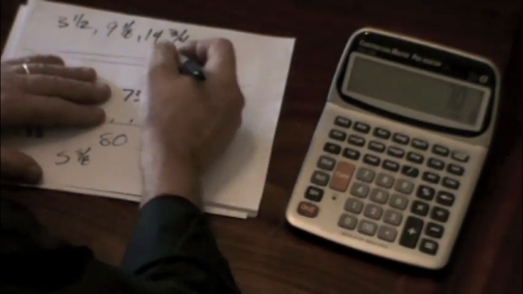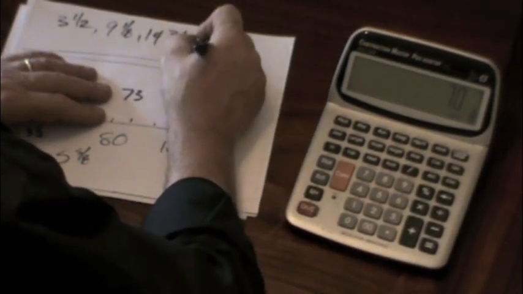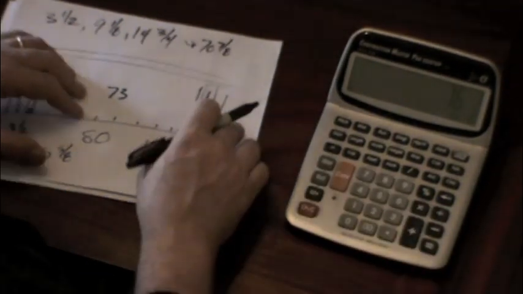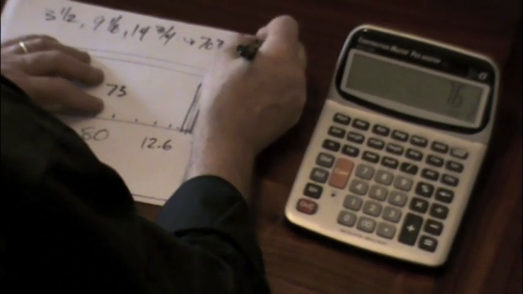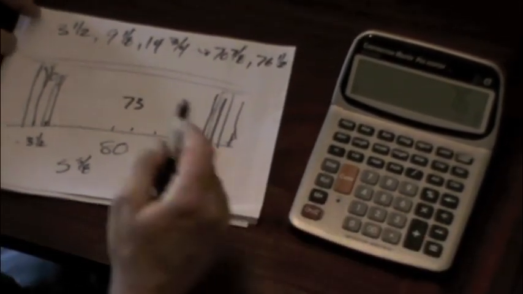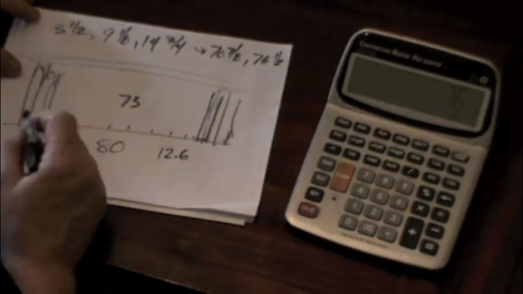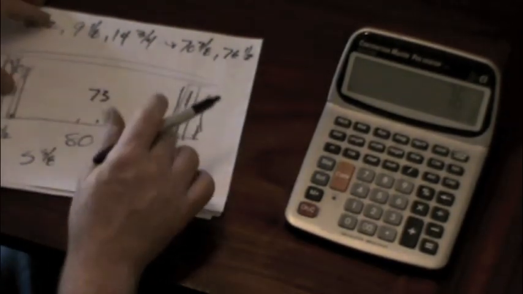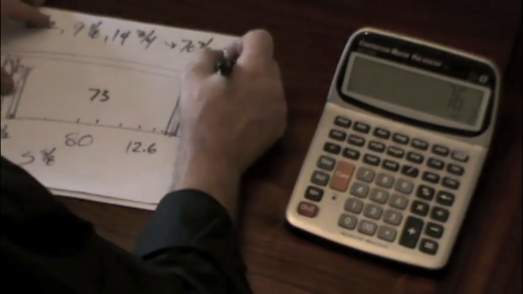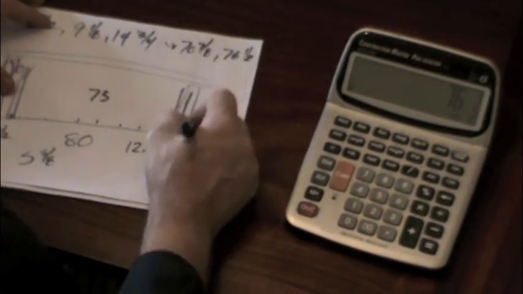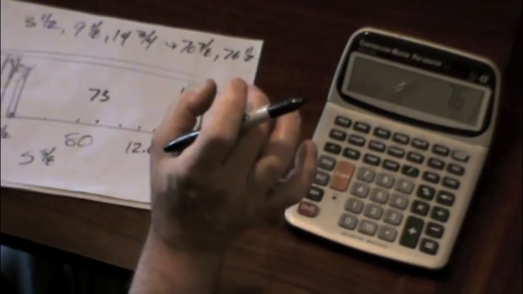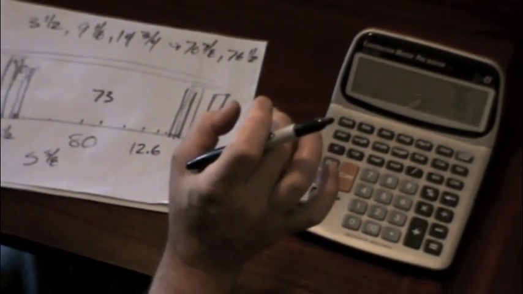We work our way down the line. We got 70 7/8, 76 1/2. So what we're looking at now is the first one is 3.5 in. We got all the way down to our last one, which is 76.5. If we add 3.5 inches, we're at our 80 inch. So now we've got the first one and the last one, both 3.5 inches from the newel post at the center line.